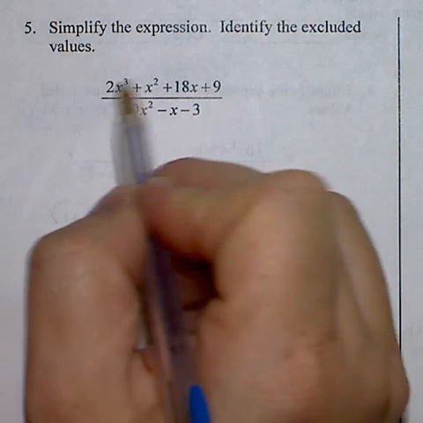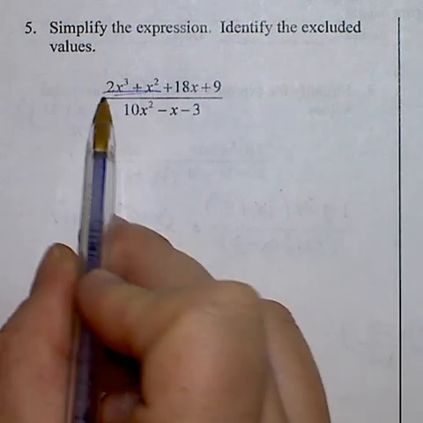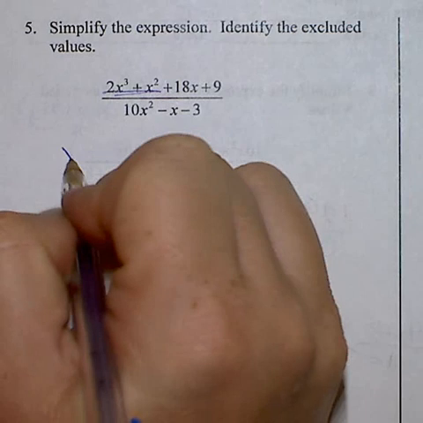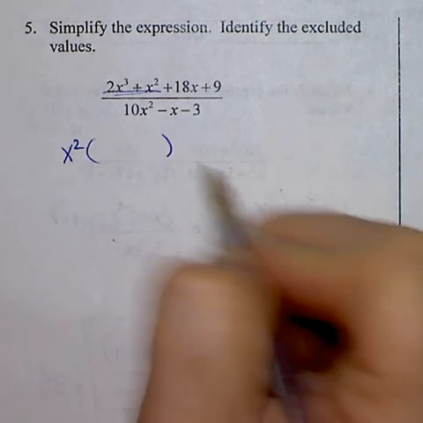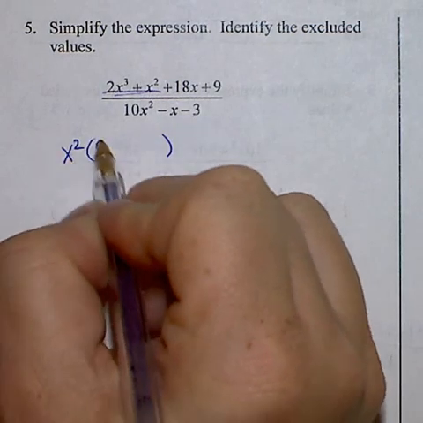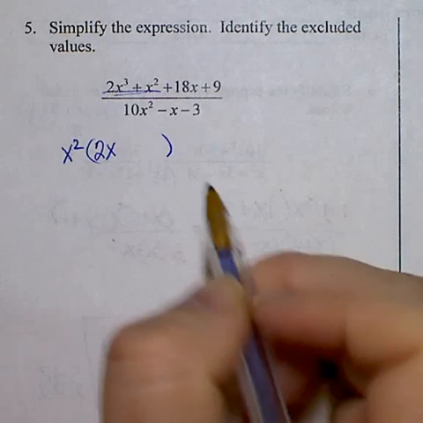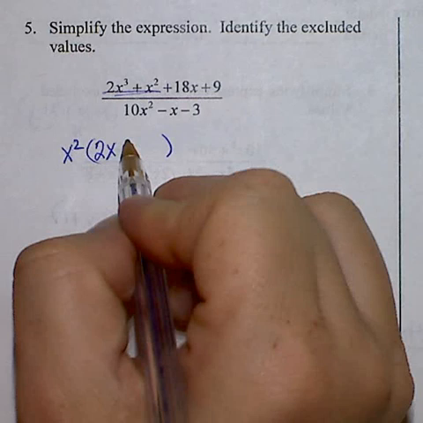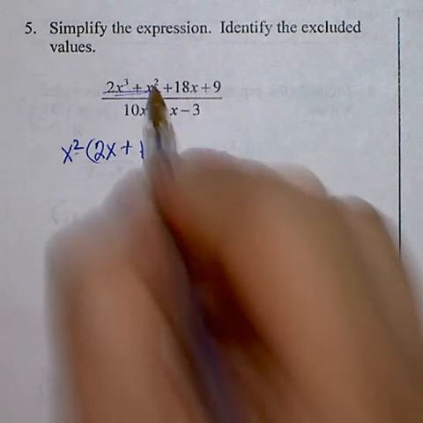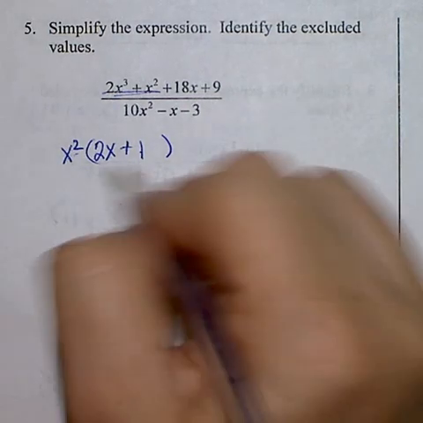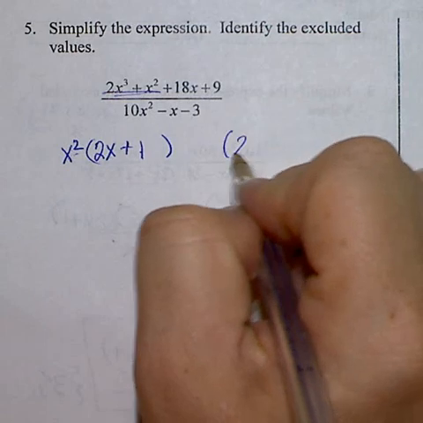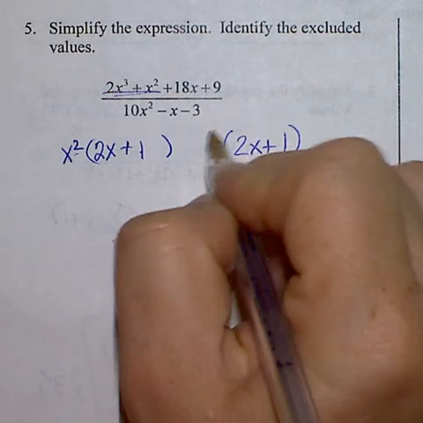So I'm going to look at the first 2 terms. What can I take out of the first 2 terms? An x squared. So x squared times 2x would be 2x to the third. And x squared times 1 would be x squared. Whatever's in parentheses, it's like you're going to copy and paste it back. And really lightly, I'm going to put a question mark in front.